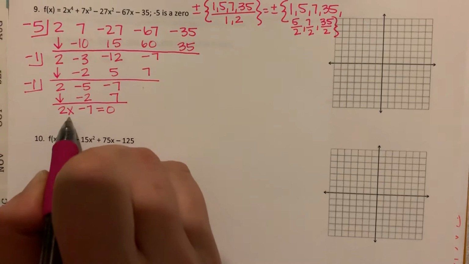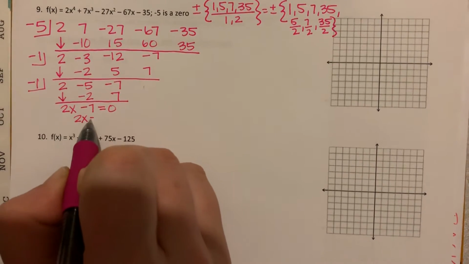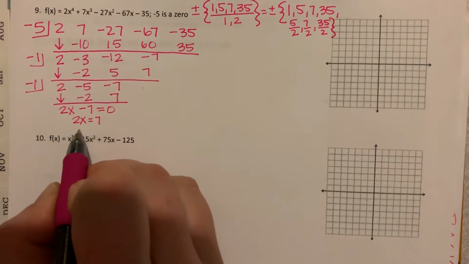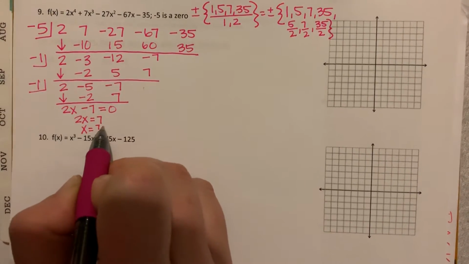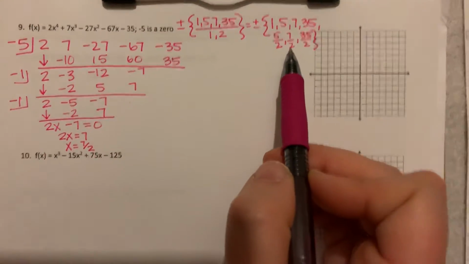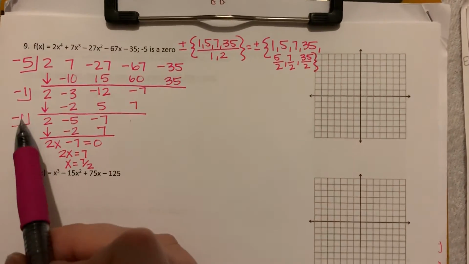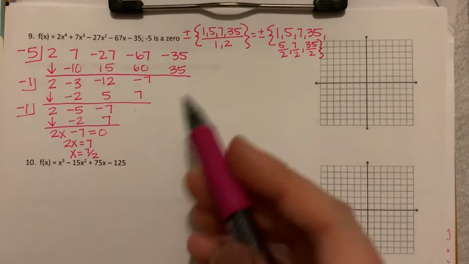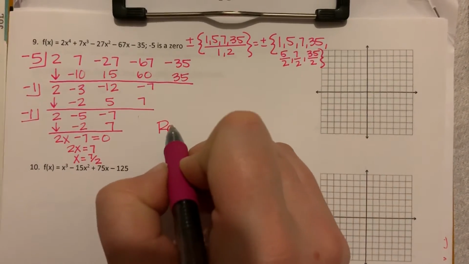So I'm going to add 7 to both sides. That's going to give me 2x equals 7. To get x by itself, I need to divide by 2. So x is going to be 7 over 2, which was one of my possible rational roots. Not one that I would have picked to put here probably, but this is an easy way to get to it.